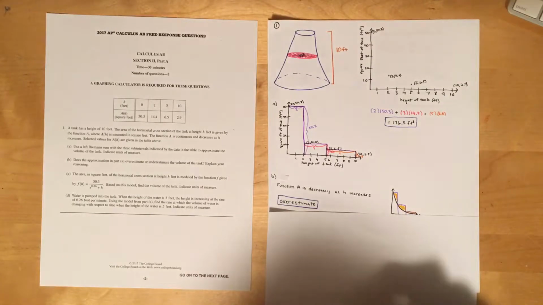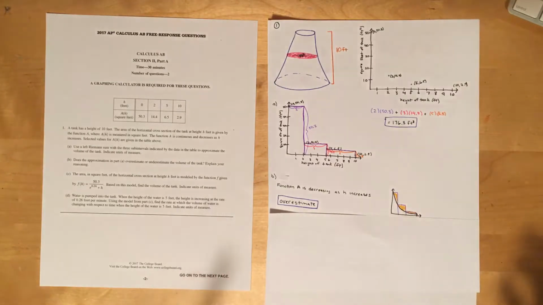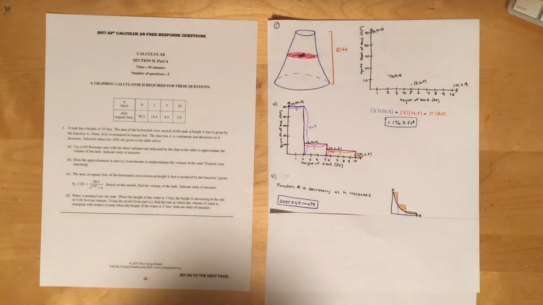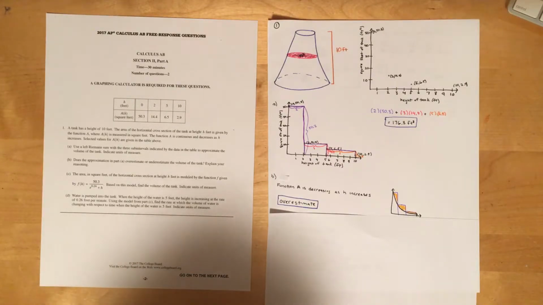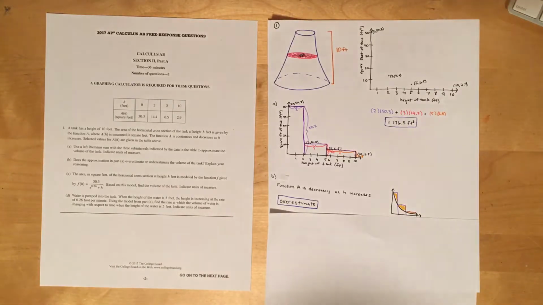So based on this information, that function A is decreasing as h increases, we can state that it is an overestimate. Question C asks, the area in square feet of the horizontal cross-section at height h is modeled by the function f, given by f of h is 50.3 over e to the 0.2h plus h. And based on this model, find the volume of the tank, including units of measure.